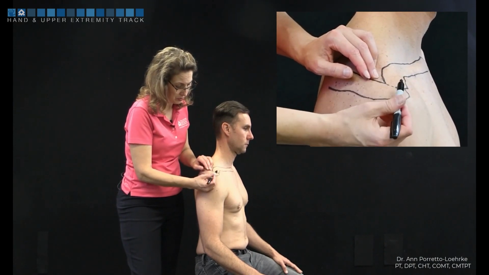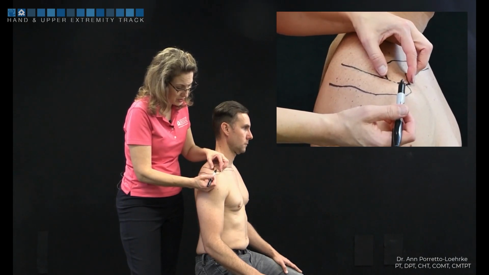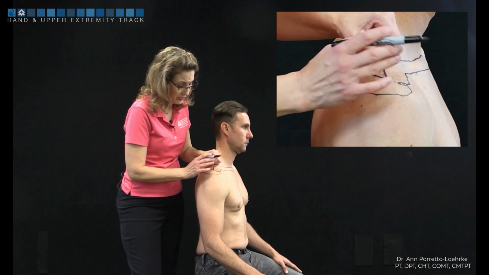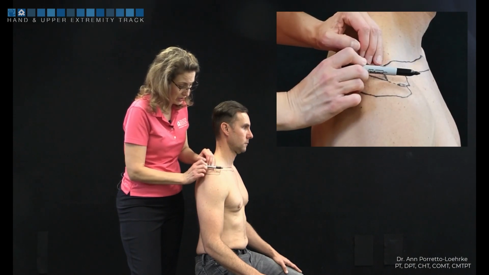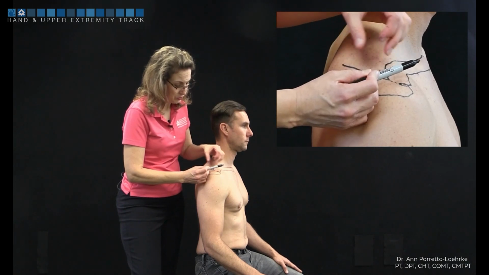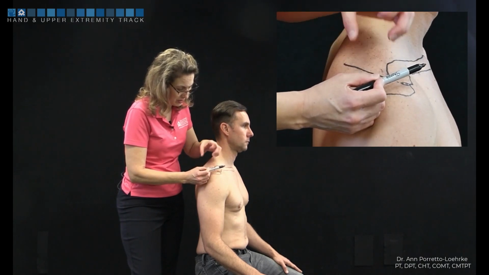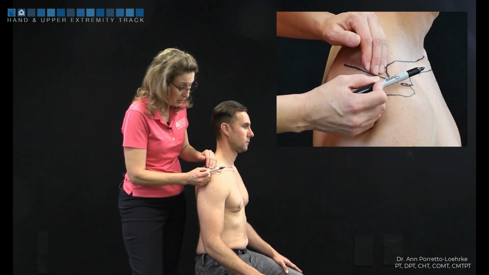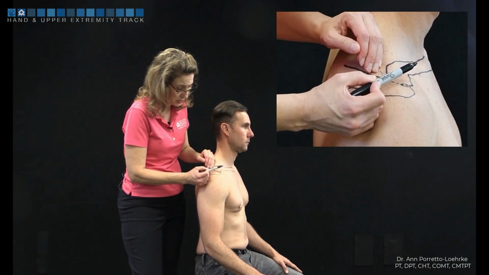And this is important to appreciate because when we're testing the AC joint, we want to follow the orientation of that joint. There is a lot of variability. Some is straight anterior-posterior, but oftentimes it's more oblique. And if we test and we're not following the V notches, we may end up thinking it's hypomobile when it could be hypermobile.